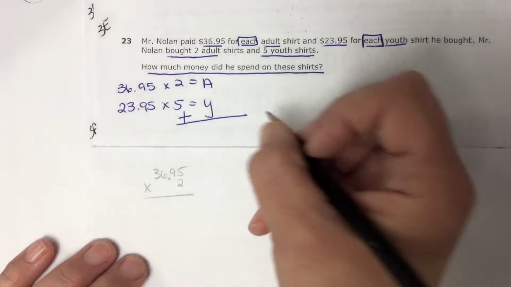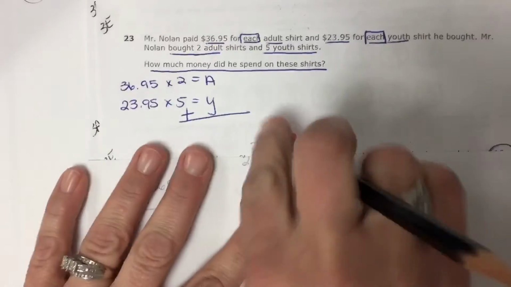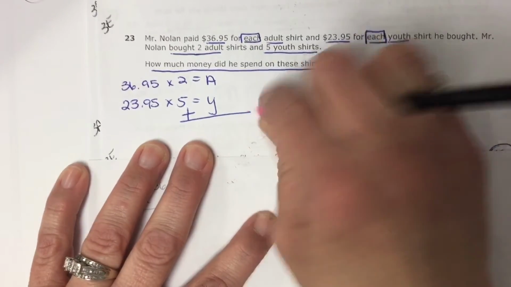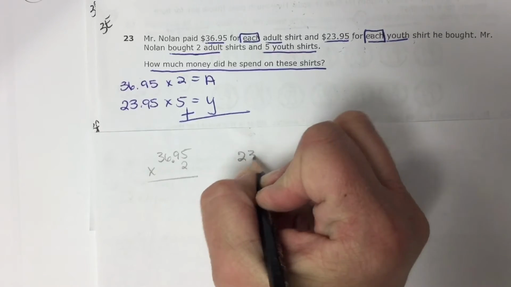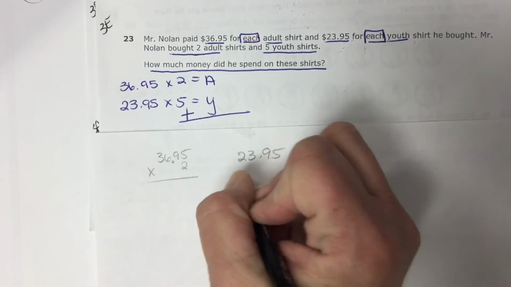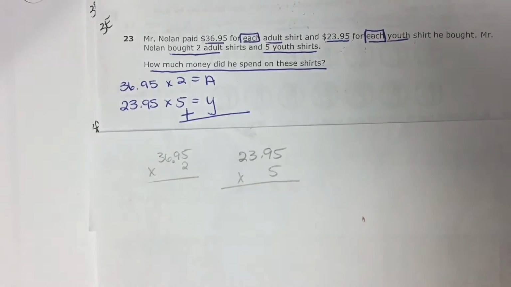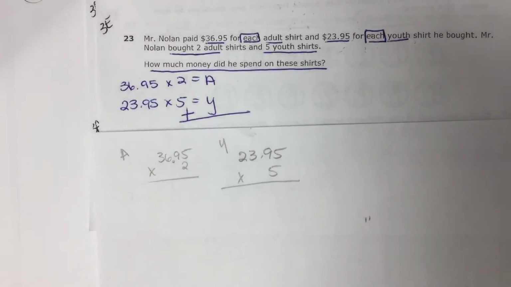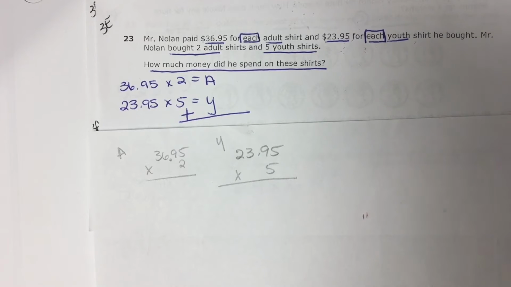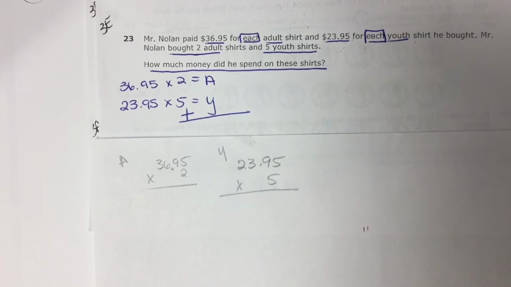And then we're going to do $23.95 times 5. So we have to find out how much the adult shirts are and the youth shirts are. And then you're going to combine them. So what would your answer be?